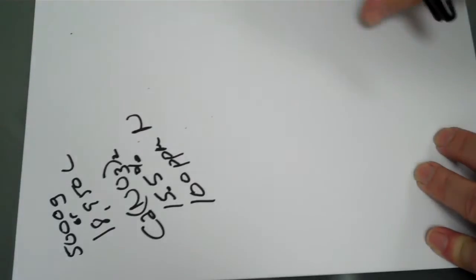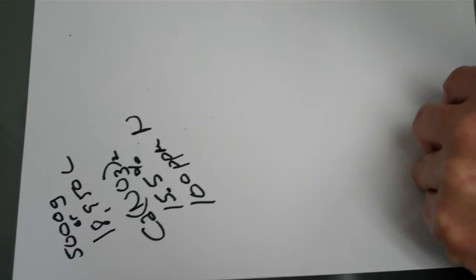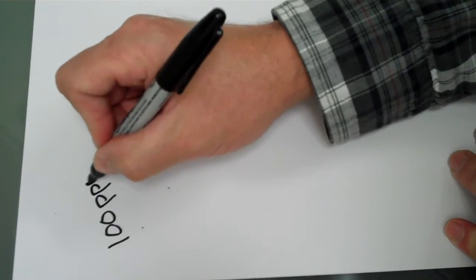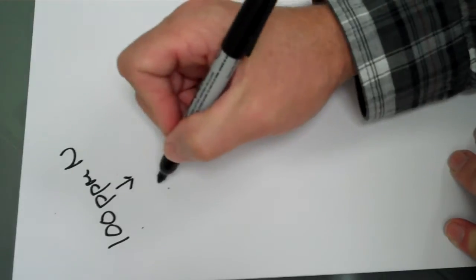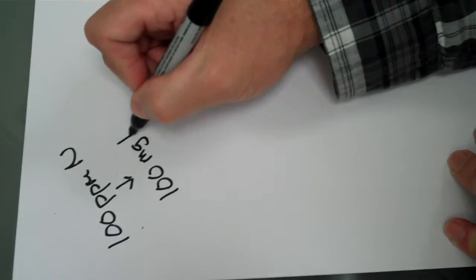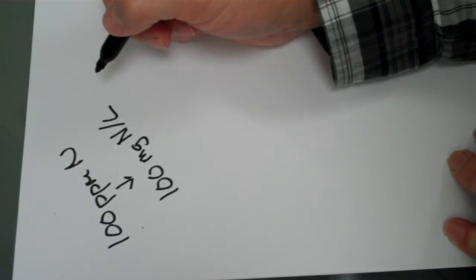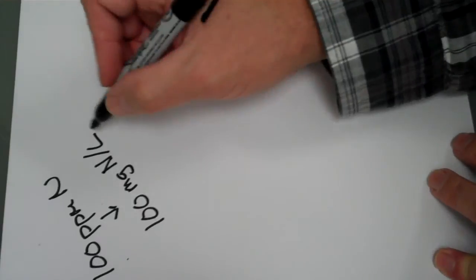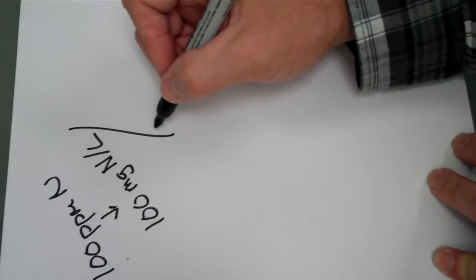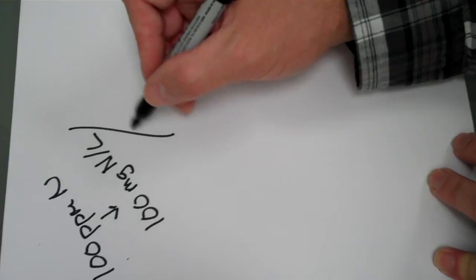So how do we work this? Well, we go back to our beginning where we want 100 part per million nitrogen. We know by definition that that is simply 100 milligrams of nitrogen per liter. And we again, as we have before, divide that by the percent nitrogen that is in the fertilizer expressed as a decimal.